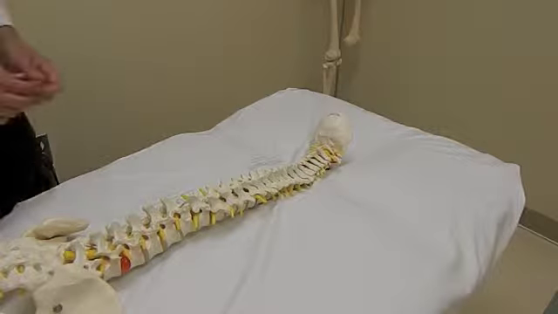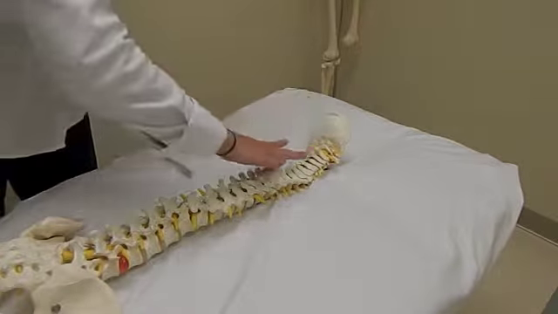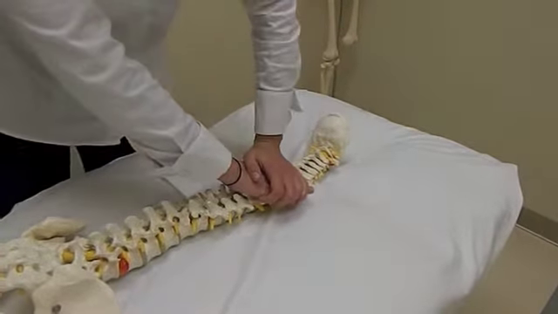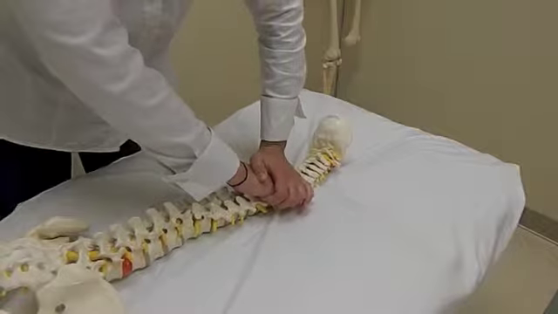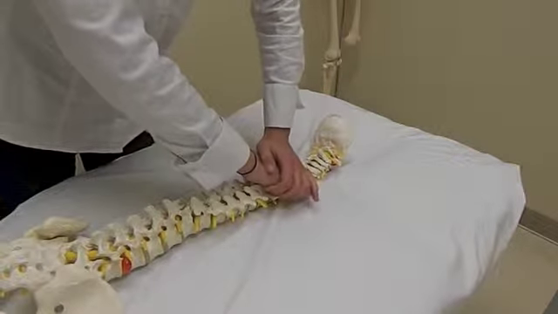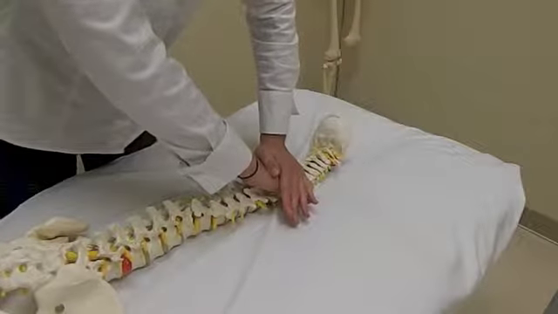The purpose of this mobilization is to assess for forward bending mobility of the thoracic spine, as well as to assess for pain provocation. It is the superior glide of the facets that allows for this forward bending motion.